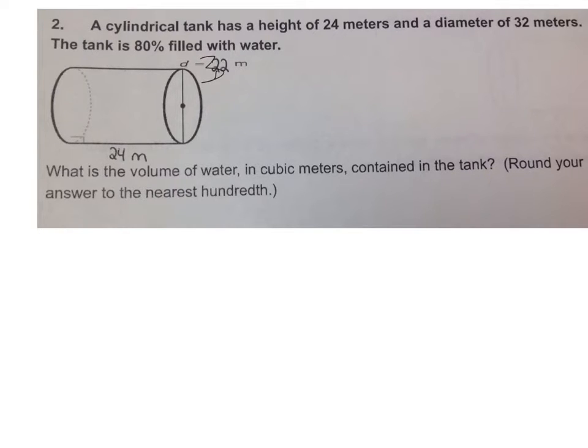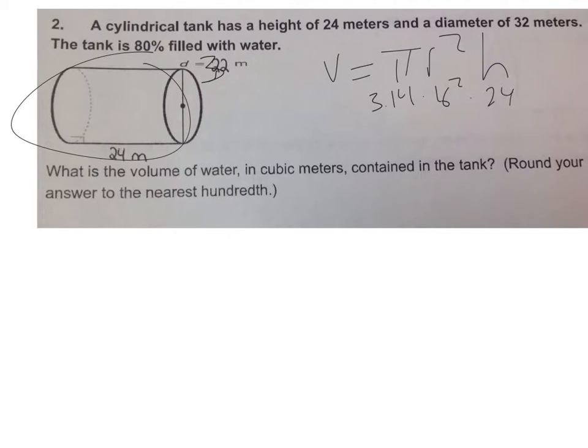Okay. So first, let's figure out the volume of this. To figure out the volume of it, it's pi times radius squared times the height. If you look at your Christmas present, it will tell you that. So it's 3.14 times your radius. Your radius is not 32. It's half of 32, which is 16 squared, times the height of 24. So you guys would do 3.14 times 16 times 16 times 24. And you guys will end up getting a massive number of 19,292.16.